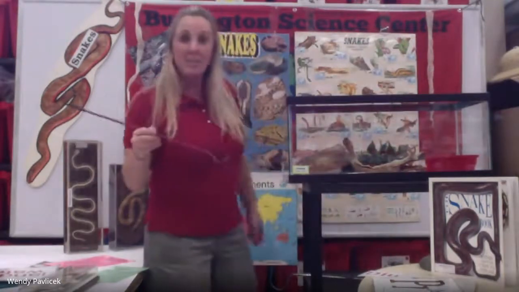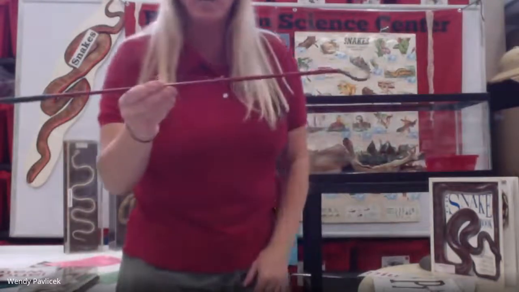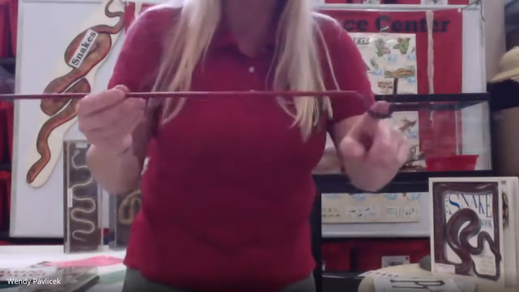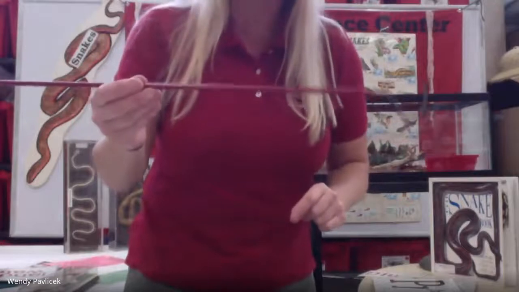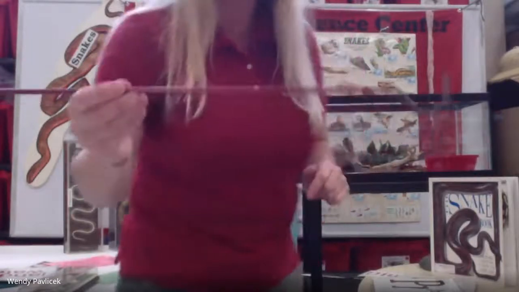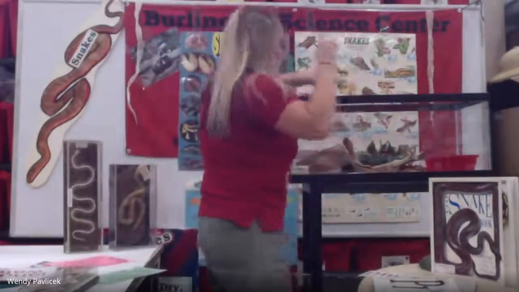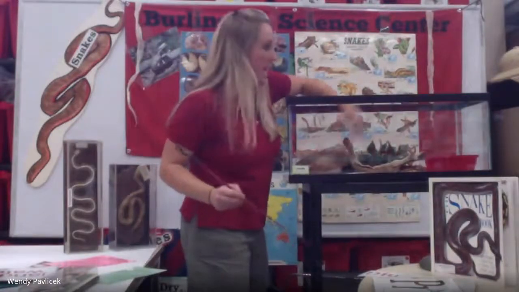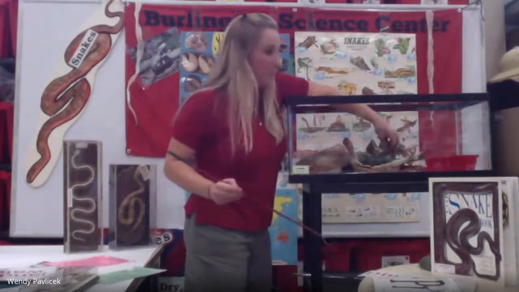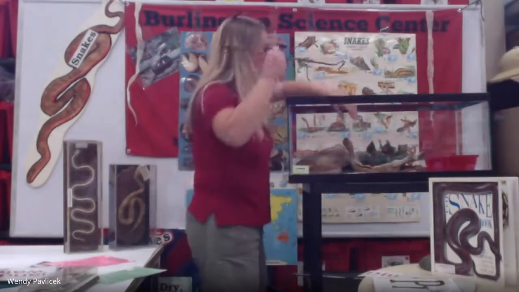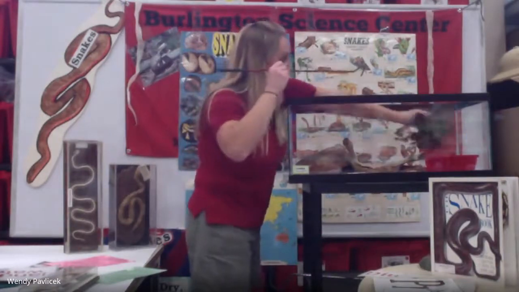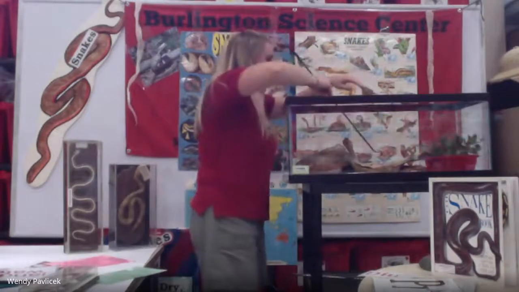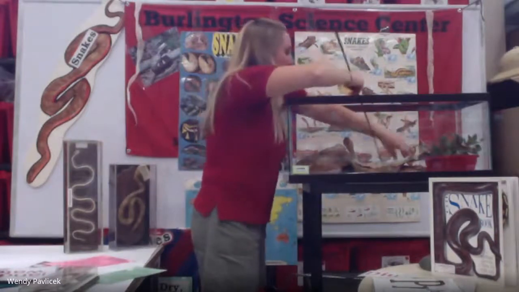Now, when we handle snakes, we use what's called a snake hook. A snake hook is designed to not frighten a snake, and it's also to keep us protected. And I'll talk about why in a little bit. Now, in Galileo's cage, he's got a little hidey cave, a water dish, and a little plant and a log for him to climb. Hello, Galileo. I'm going to use this snake hook to pick up Galileo.